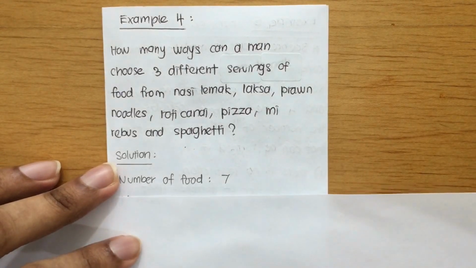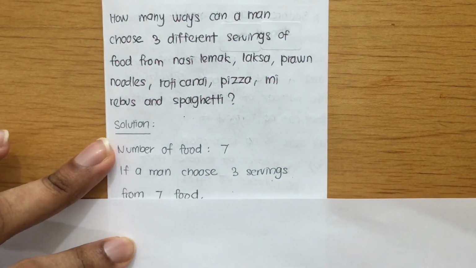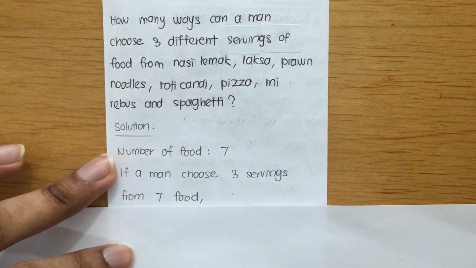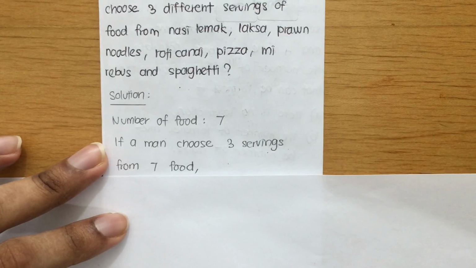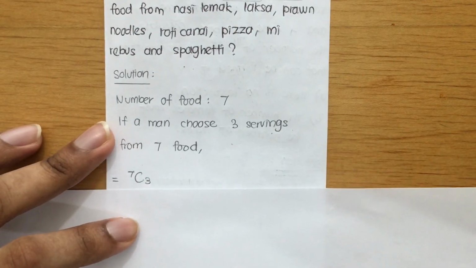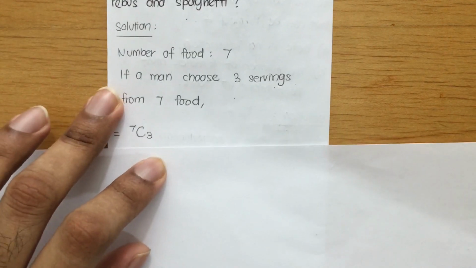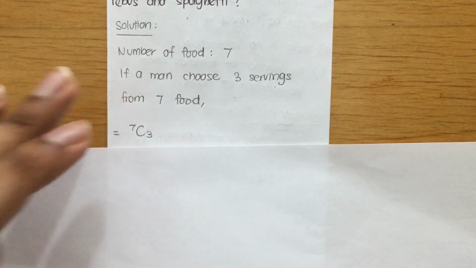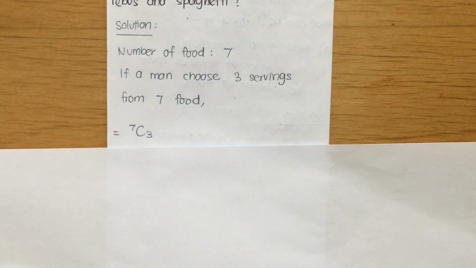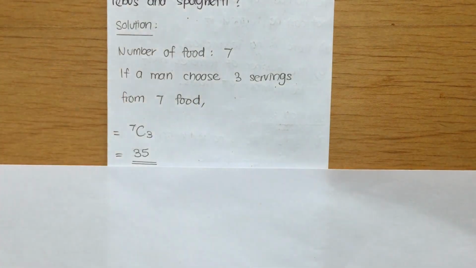So from the 7 foods, you are choosing 3, guys. So this will be the working. From the 7 you choose 3. Press it in your calculator, and you should get the answer, 35 possible combinations.